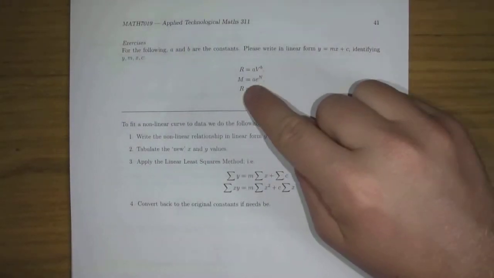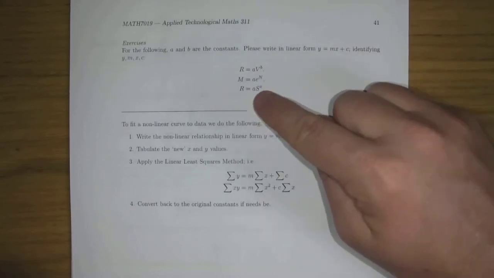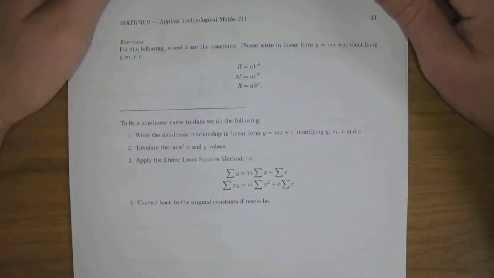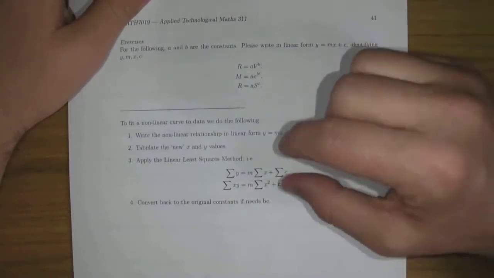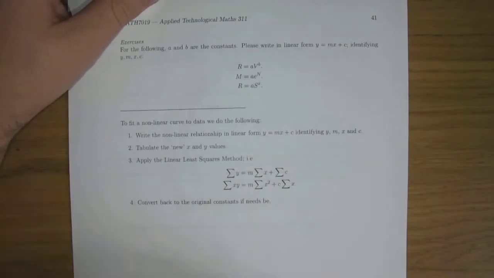Well, here the a and the b, the a and the, well, this one actually doesn't really make sense, but anyway, and the a and the x here, or possibly the a and the s, whatever. So this is what you undertake. First, you write it in the linear form. You make new x and y values.